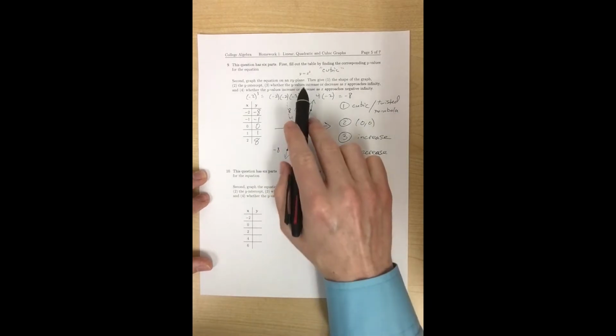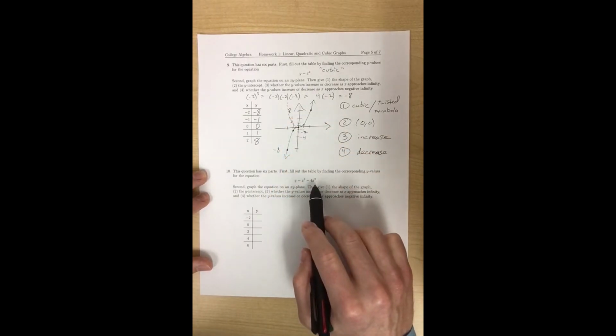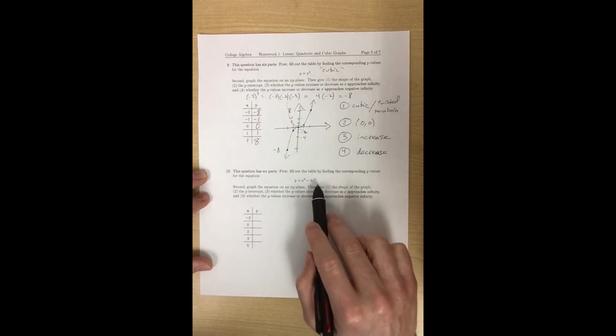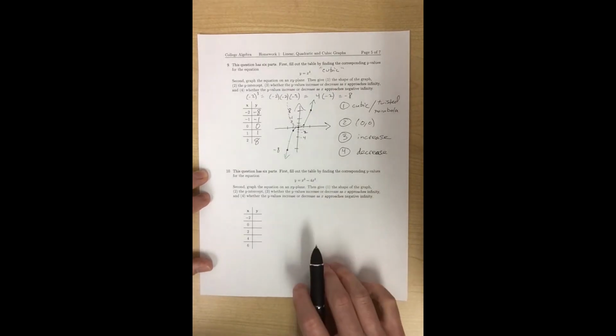Number 10 looks fairly similar to number 9. Again, it's going to be cubic because the highest power of x is 3, but then we've added in this squared term as well, so let's see how that changes the graph.